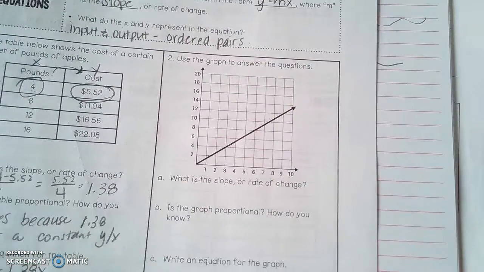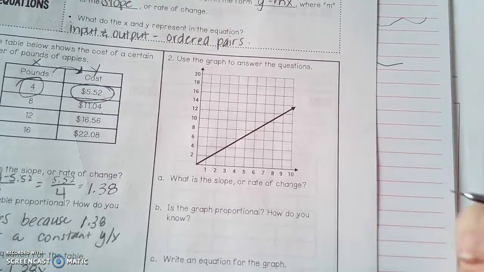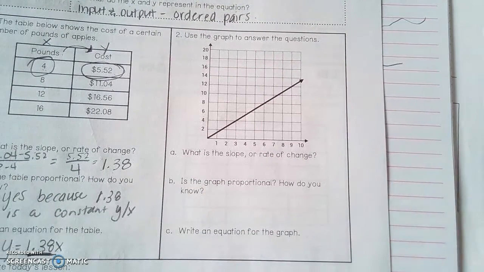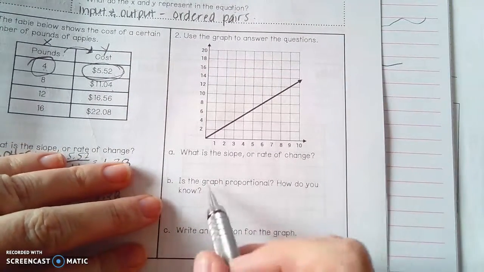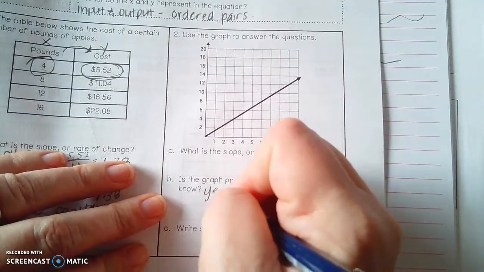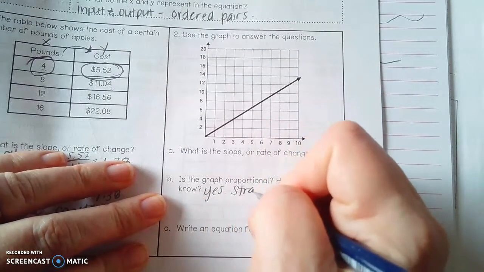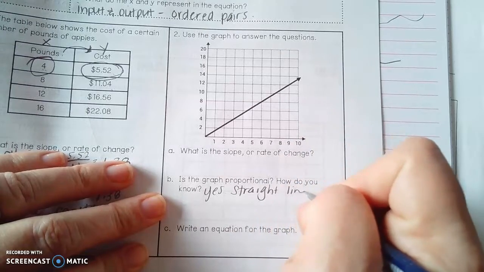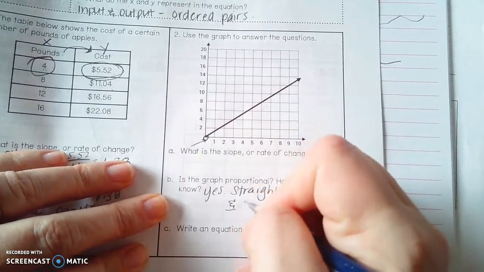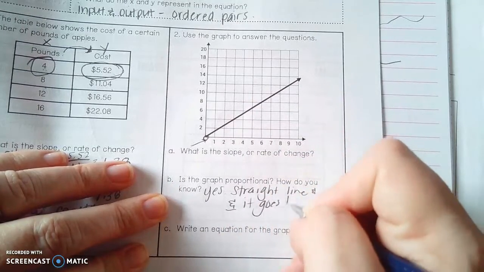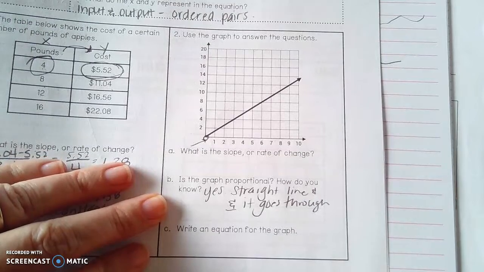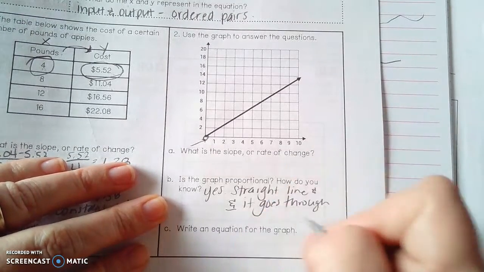Right, so we're going to use the graph and we're going to answer some questions. We're going to figure out what the slope is and the rate of change. We're going to determine if it's proportional. Let's start with B really quickly. Is this graph proportional? Does it hit the two criteria? The answer is yes. I have a straight line and it goes through the origin. Okay, so I can determine that before I even do any math in regards to this.